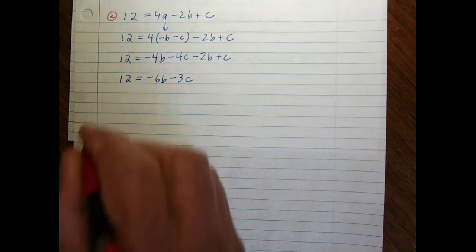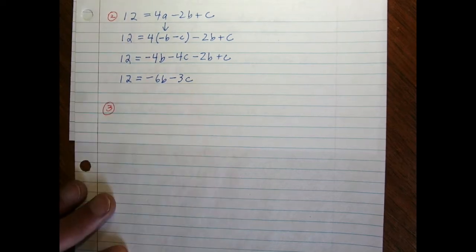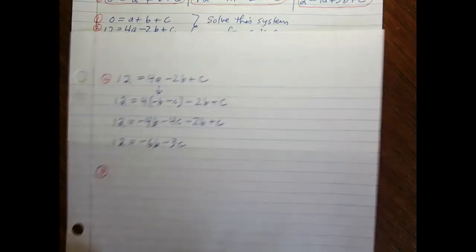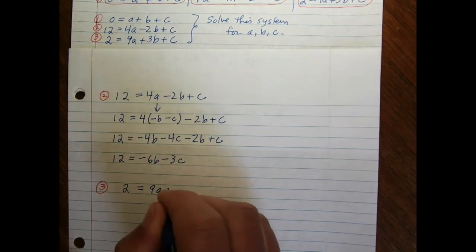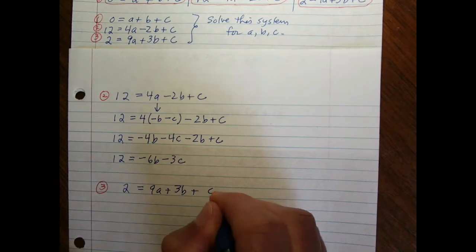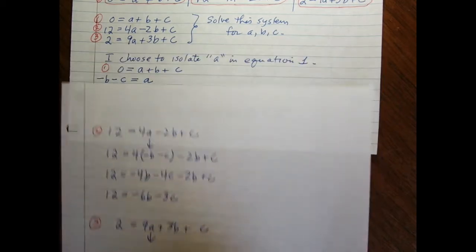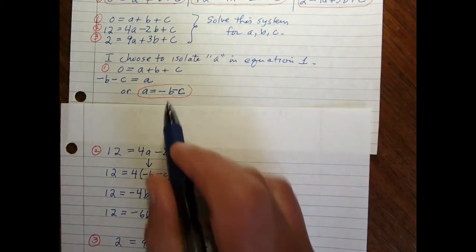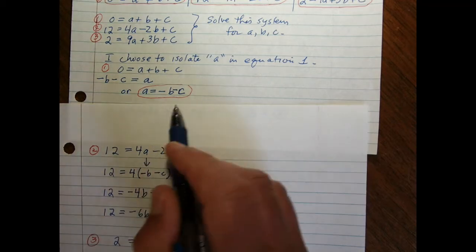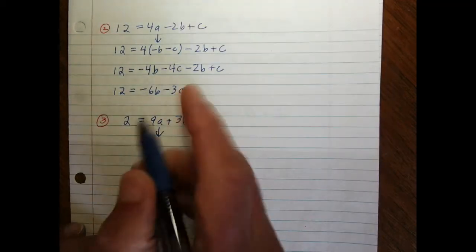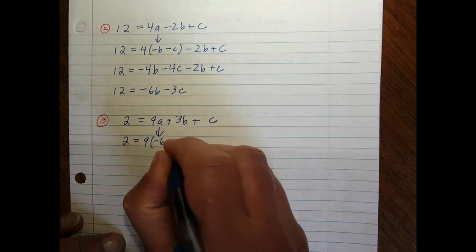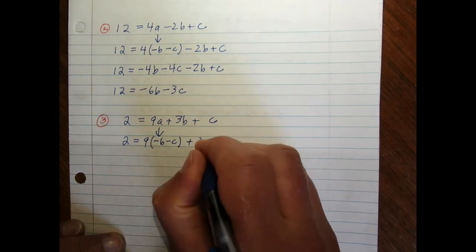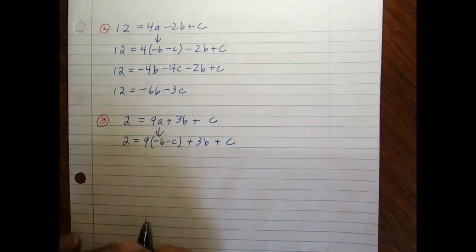Now take equation 3, which was 2 equals 9a plus 3b plus c. And I'm going to substitute a again, my same choice of a, my minus b minus c. So 2 equals 9 times (minus b minus c) plus 3b plus c.